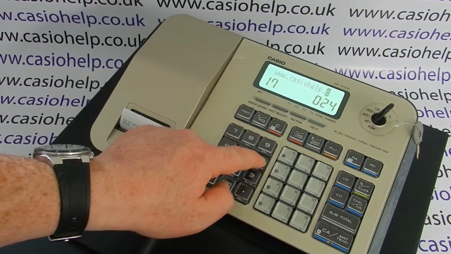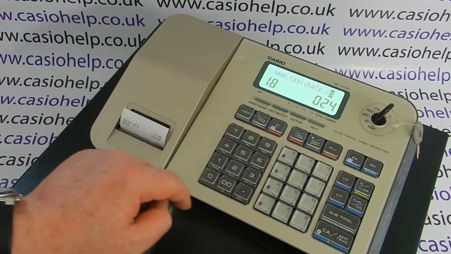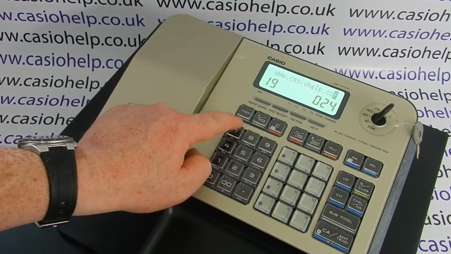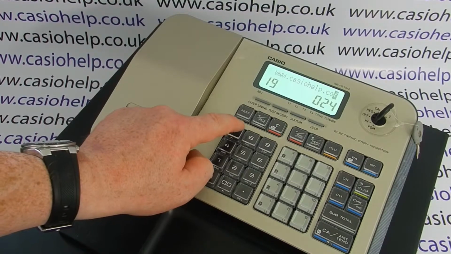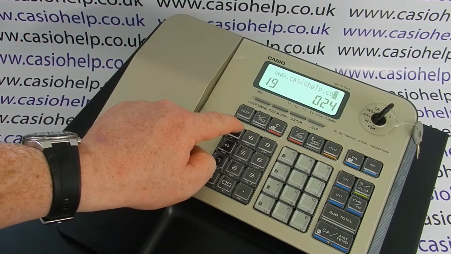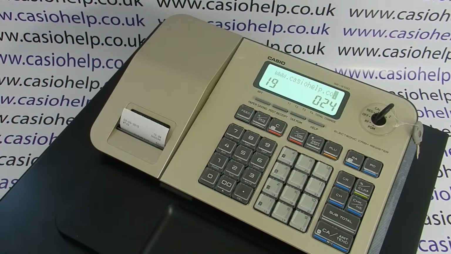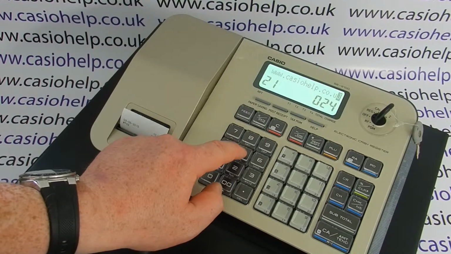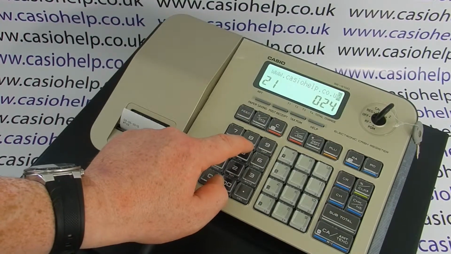Lowercase c, lowercase o, and then another dot. There we go. U in lowercase is here, and then the K in lowercase.